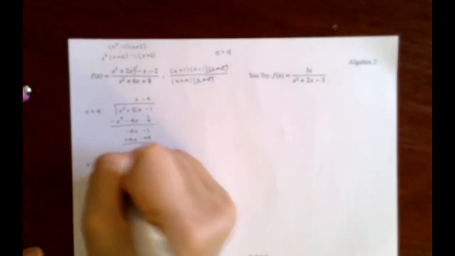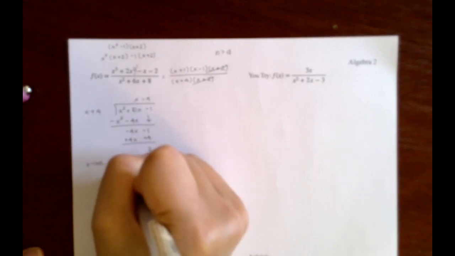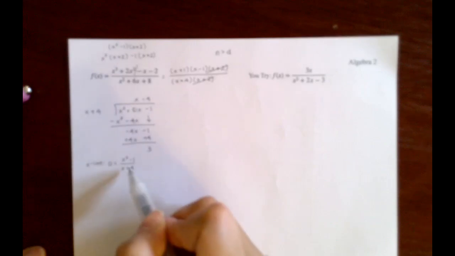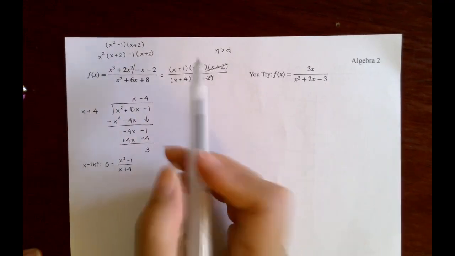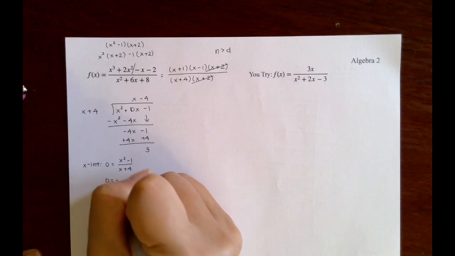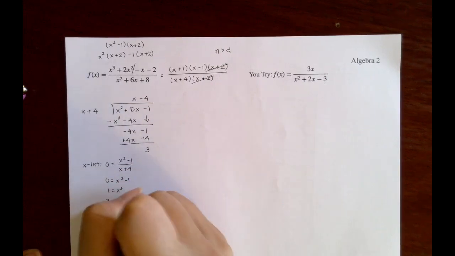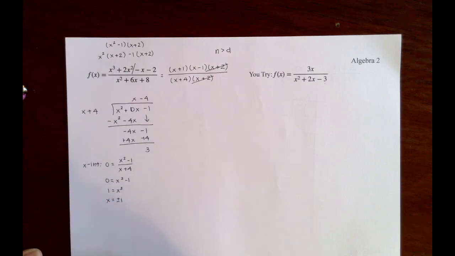So 0 equals essentially (x squared minus 1) over (x plus 4), right? The x squared minus 1 is this part, right? So multiplying that, we'll just get 0 equals x squared minus 1, add 1, 1 equals x squared, so x equals positive and negative 1, so that's our intercepts, (1, 0) and (negative 1, 0).